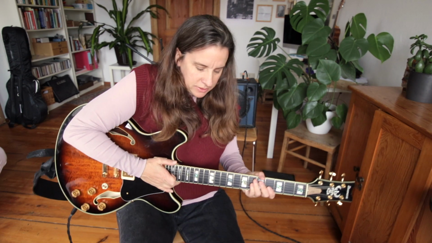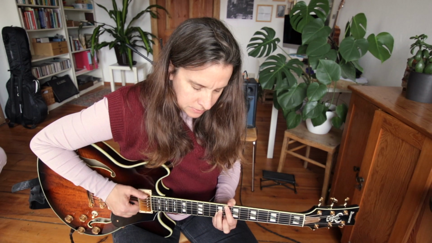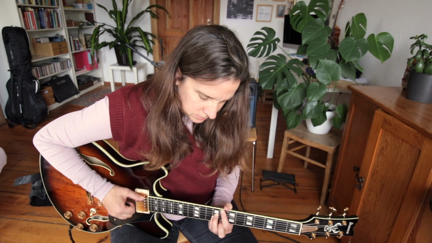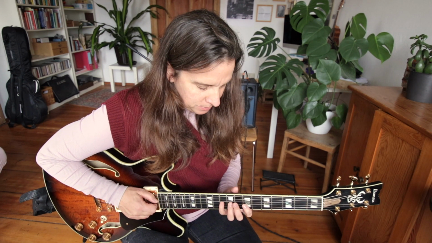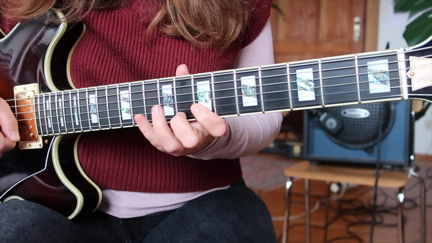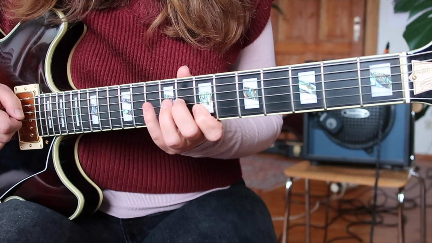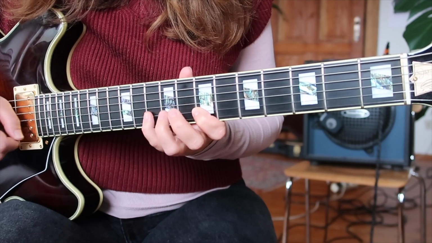So let's record a C major chord. And I'm playing a diminished shape. It's tension, right?